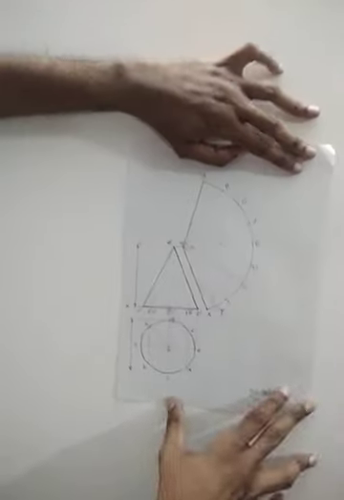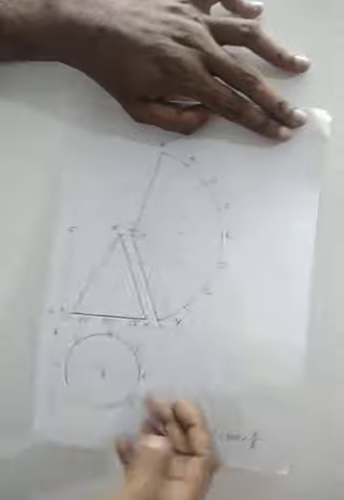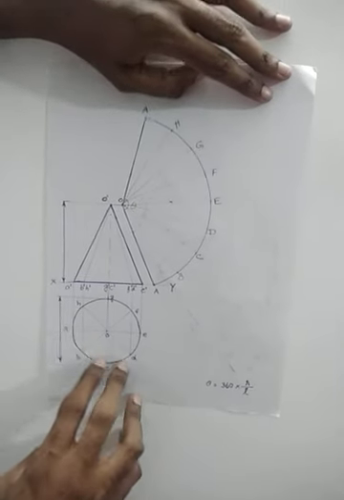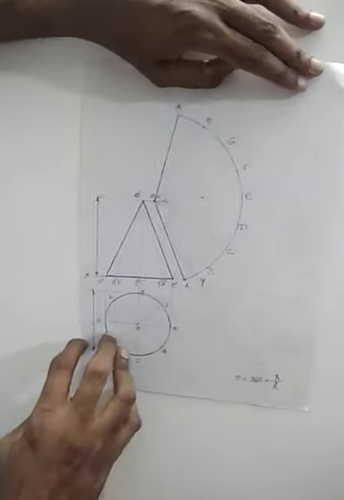Okay, coming on to our cone. So we are having a cone. Diameter is given in the question as 60 mm, height is given as 70 mm. And it is said that the ant is starting from a point on the circumference of the cone. It is moving around the cone and reaching the starting point.